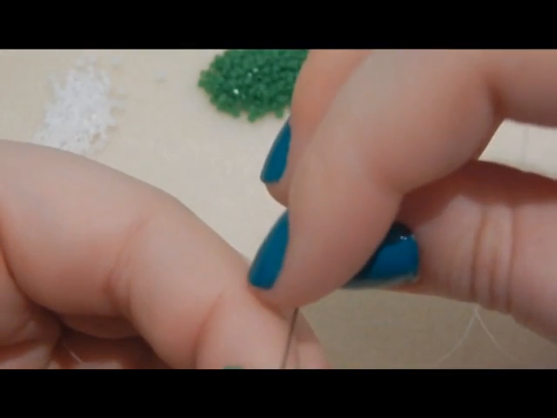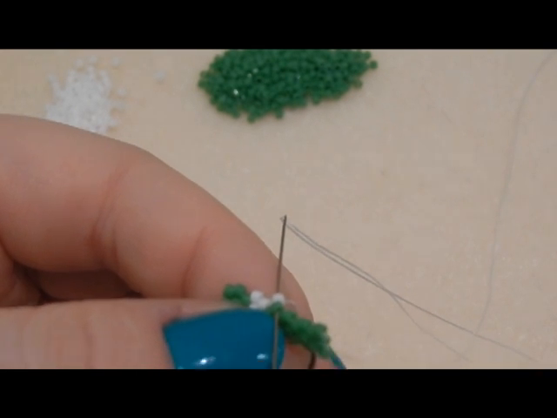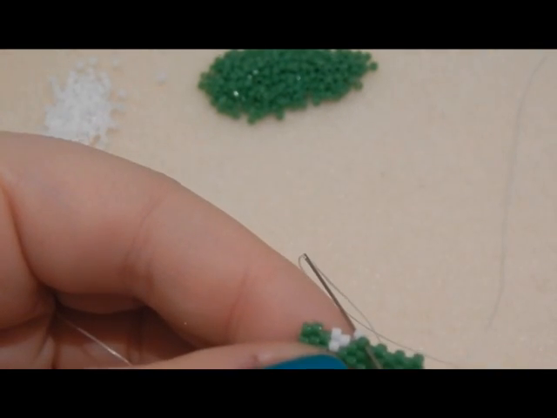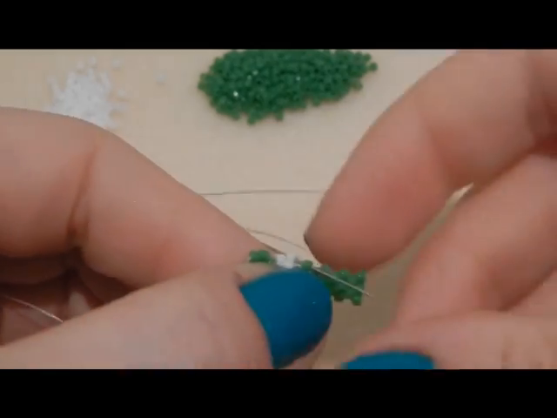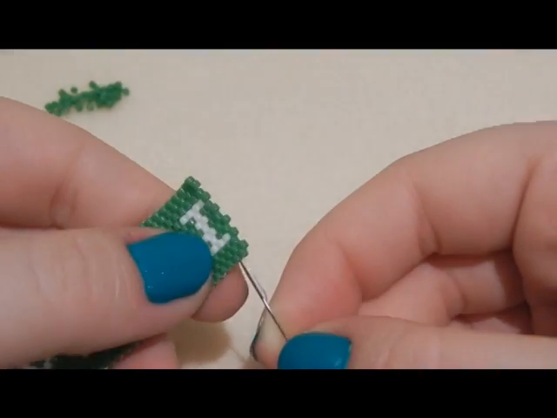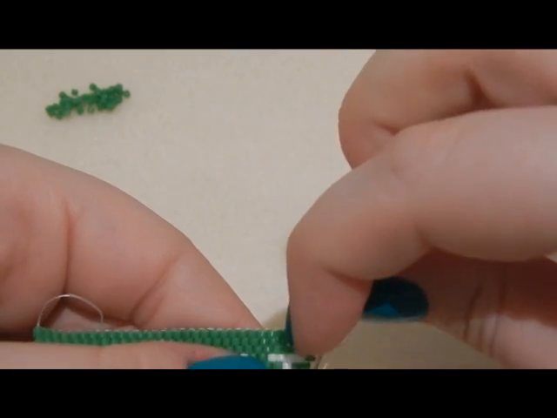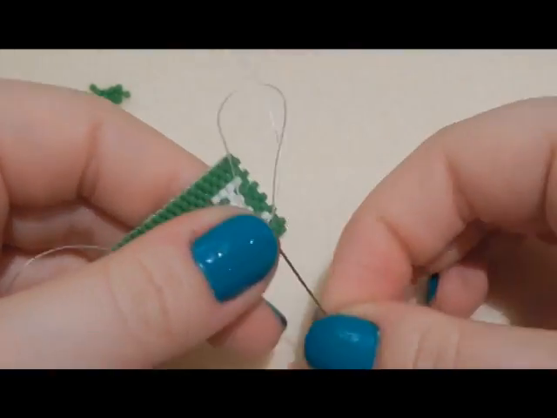But in the meantime, I will also show you how to attach more thread, because that is very important, because you're definitely going to run out. So, as you can see, I've got quite far along and I'm running out of thread. What I'm going to do is I'm going to sew back through my work, following the pattern of the beads so your thread doesn't stick out and isn't really obvious.